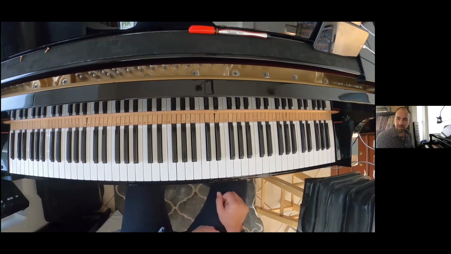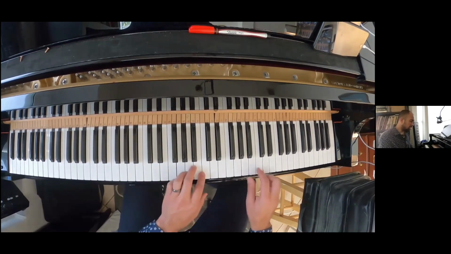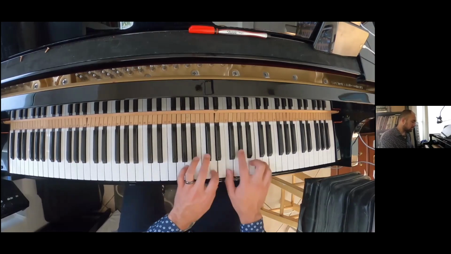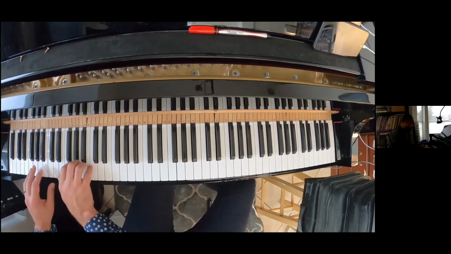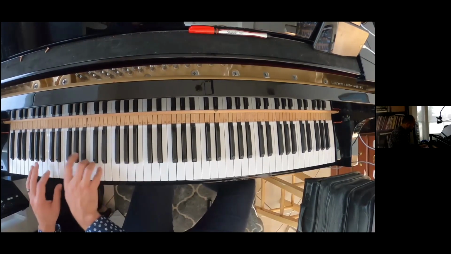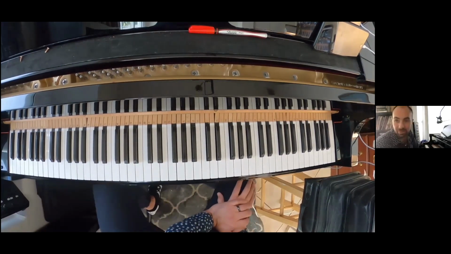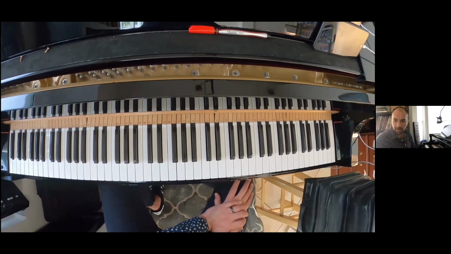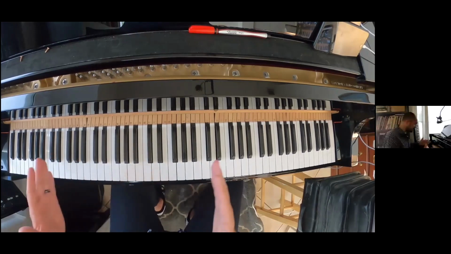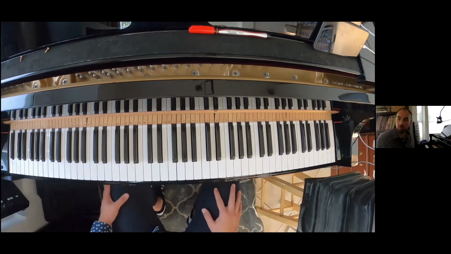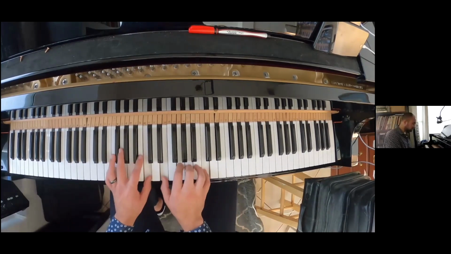The thickness of it gets lost, and it's not as effective. Down here, it's too muddy. You can't tell what the heck I'm playing. So that's also not useful. So you want to throw it here in the middle of the keyboard, where it's most helpful to do.